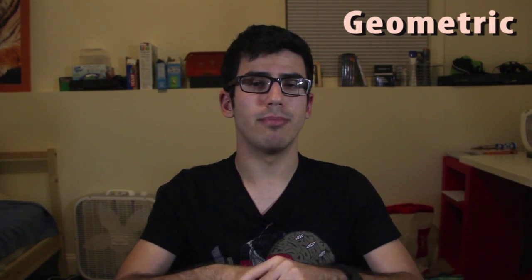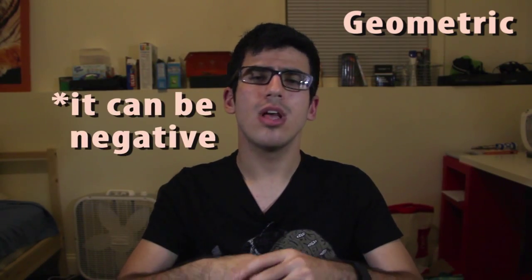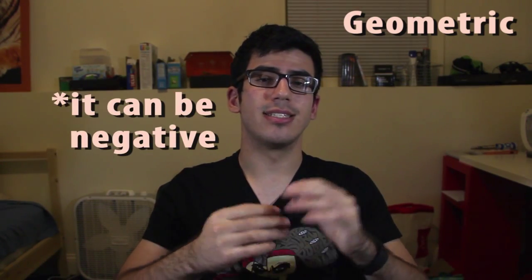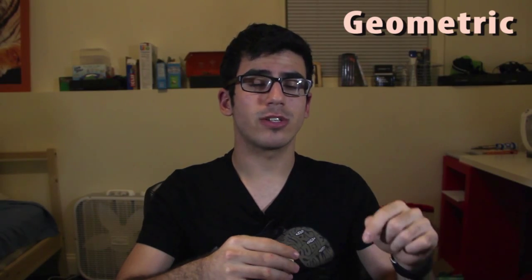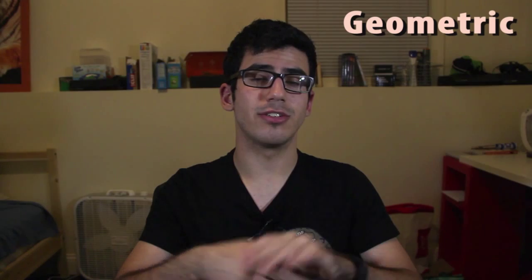Now, the ratio doesn't have to be a whole number too. It could be a fraction, 5 over 3. It can be an even smaller fraction, just like 1 over 10. Really, all that matters is that it is some number multiplied to the first number to get the second number, and the second to get the third, and so on and so forth. Now, again, that's looking at it from a more intuitive perspective. There is, just like with the arithmetic sequence, a mathematical way to figure out what the ratio is.